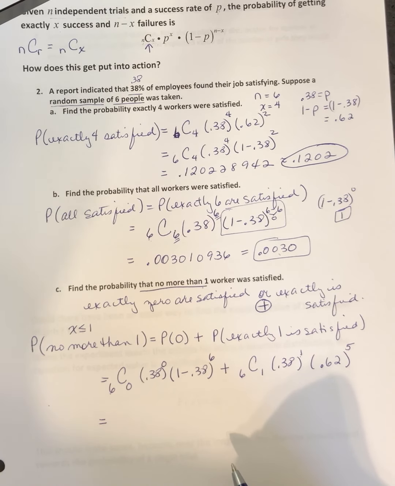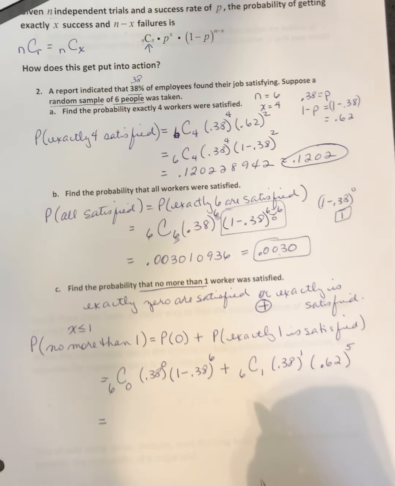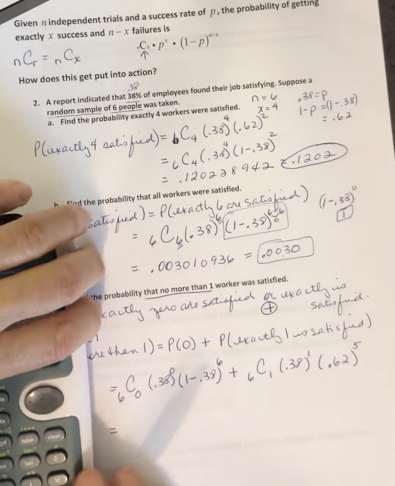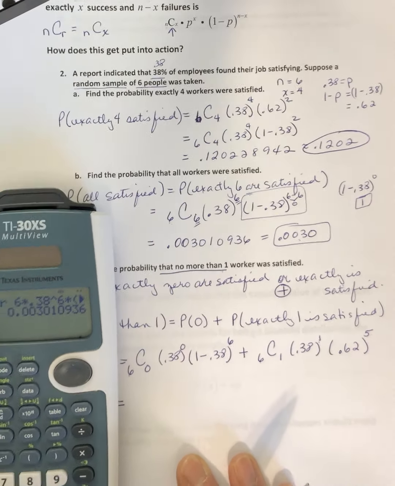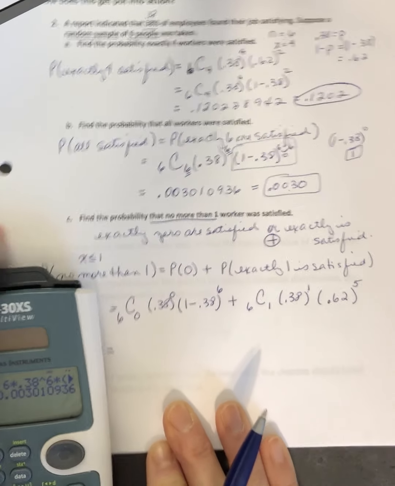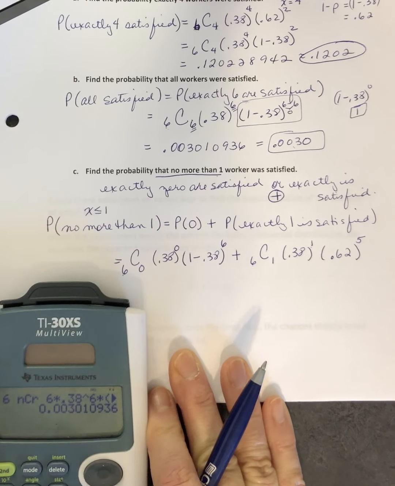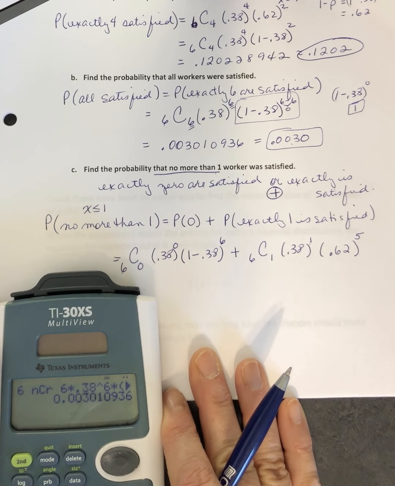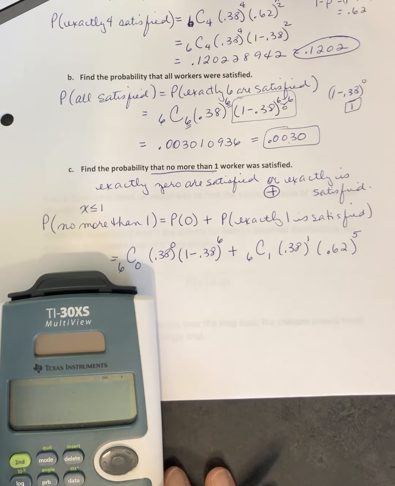So that should be your signal that you've messed something up. If you ever get a probability that is negative, you messed up. If you get something that is bigger than 1, you messed up. Everything has to be 0 to 1, in between and including those values. So let me see if I can get this in here. Let me scooch this up. There we go. Probably we can get this all in one line if you're comfortable with that.